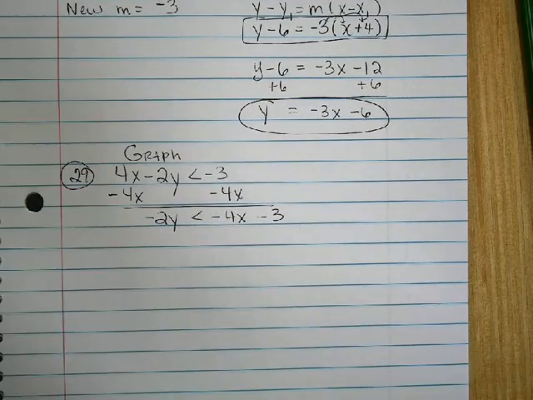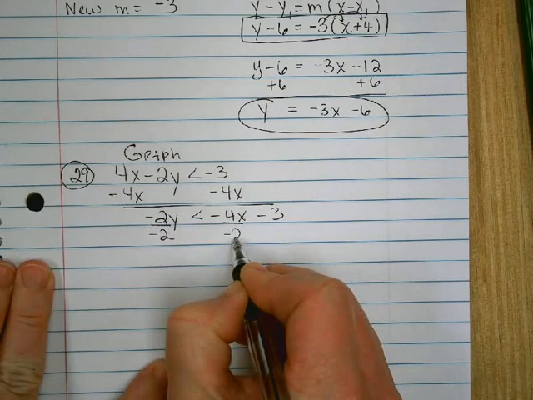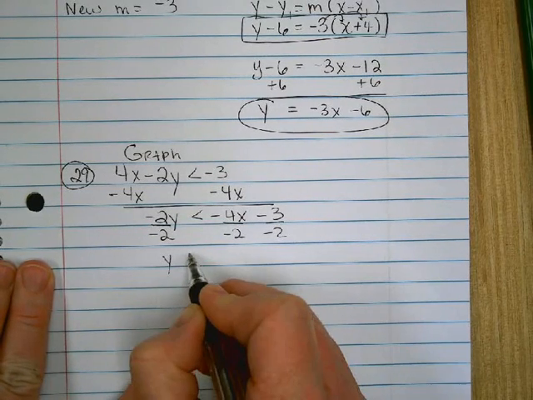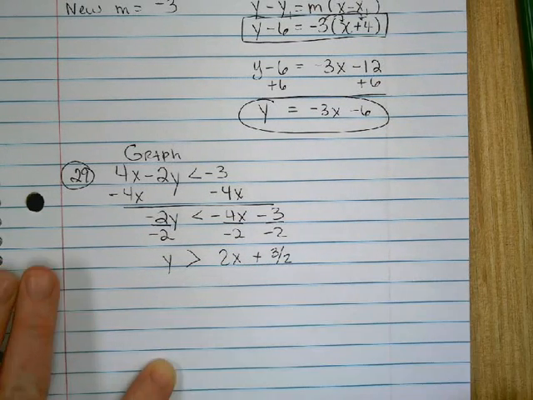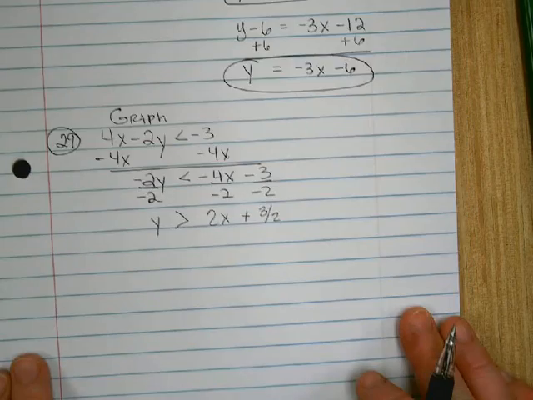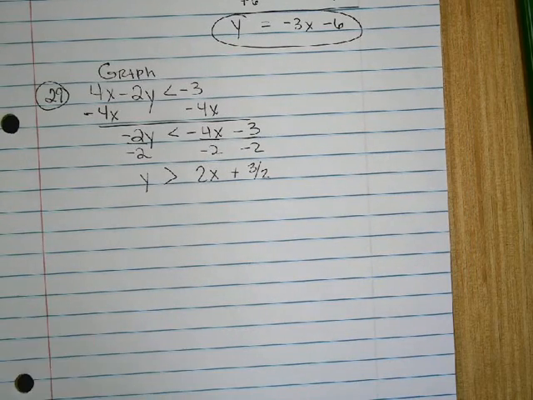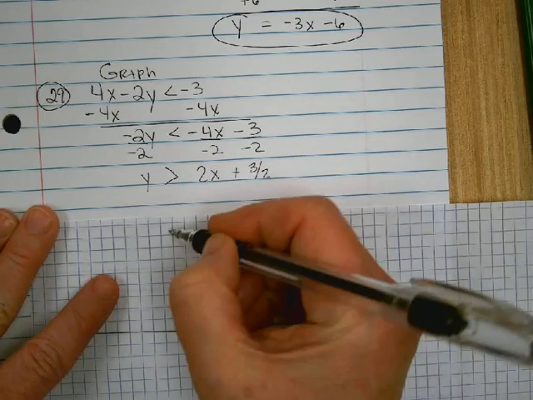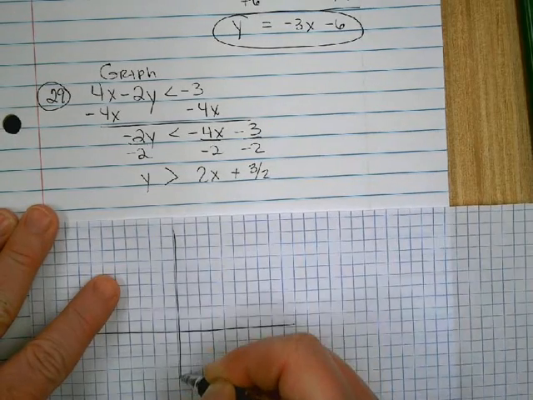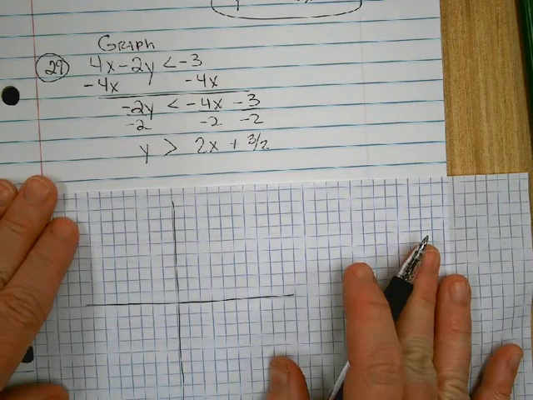What do you do next? Divide everything by negative 2. When you divide inequalities by negative numbers, you have to turn the direction around. Okay, so this is my inequality. Y is greater than 2x plus 3 over 2. So when I go to graph this, what is my y-intercept? What's my y-intercept here? 3 over 2. So that's really 1.5.